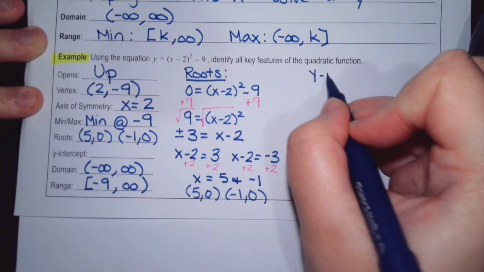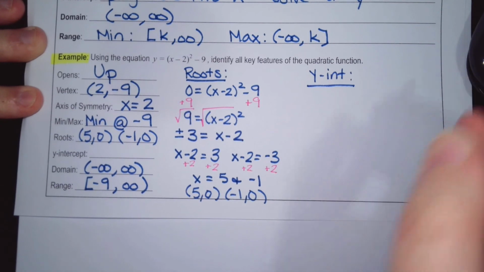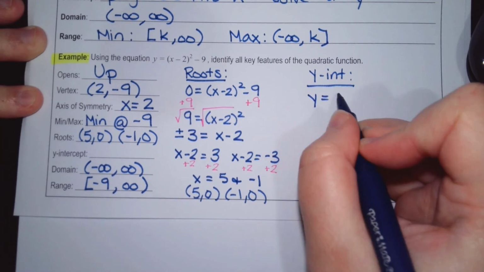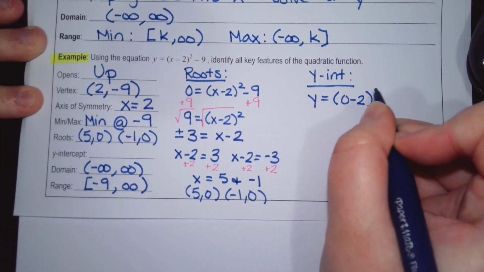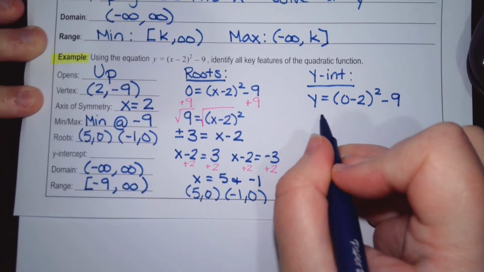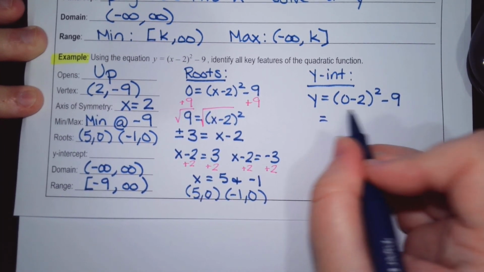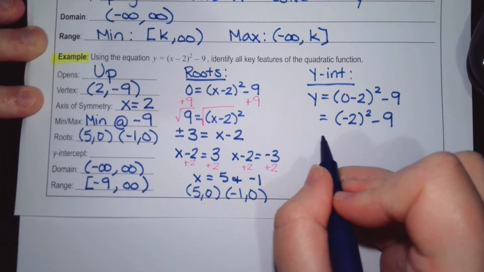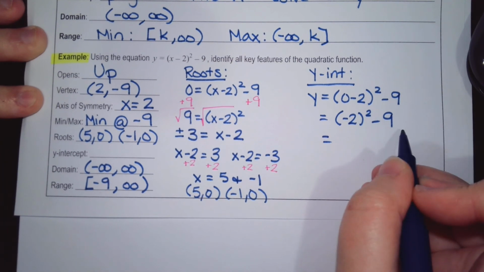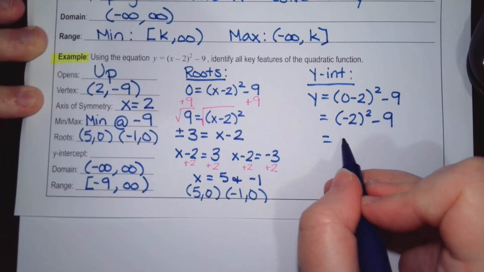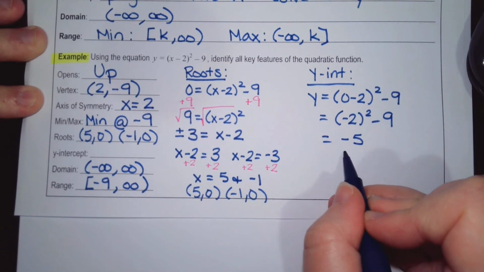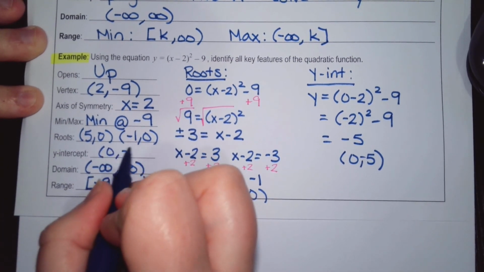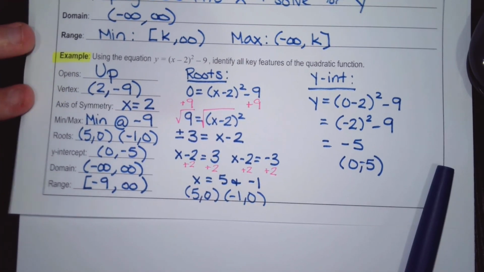Now for the y-intercept. This one, we're going to plug 0 into x. So y is equal to (0 minus 2) squared minus 9. I like to do just a slight little simplifying inside the parentheses before I plug into my calculator. So then negative 2 squared minus 9, and we end up with negative 5. But again, this is a point, so it's going to be at (0, negative 5). And there you go.